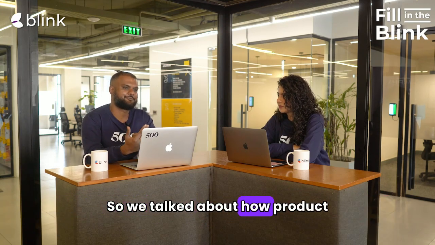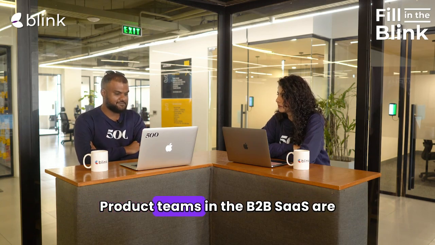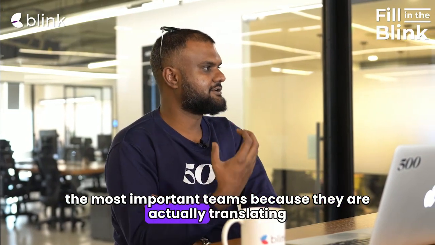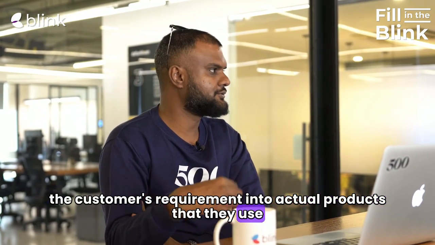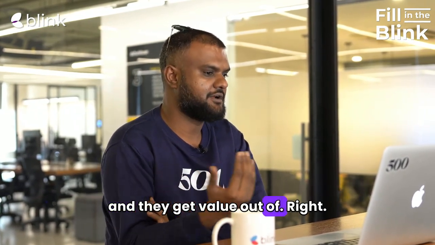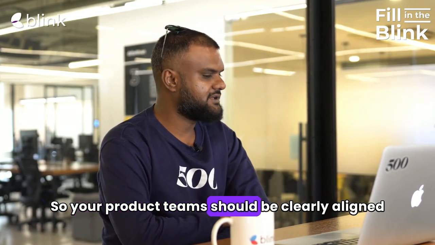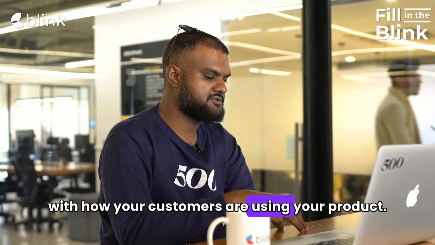So we talked about how product fit was the most important thing. Product teams in a B2B SaaS are the most important teams because they are actually translating the customer's requirement into actual products that they use and get value out of, right? So your PMs, your product team should be clearly aligned with how your customers are using your product.